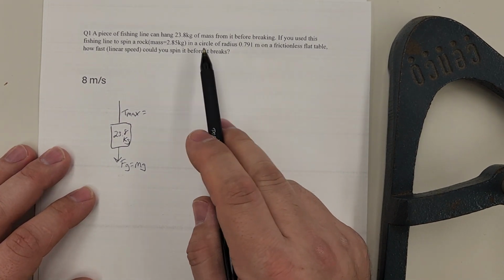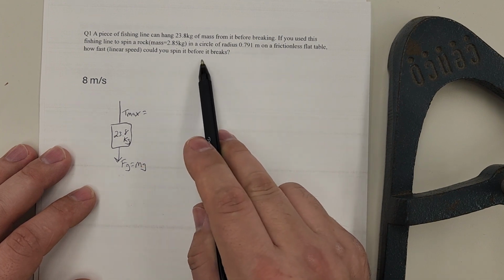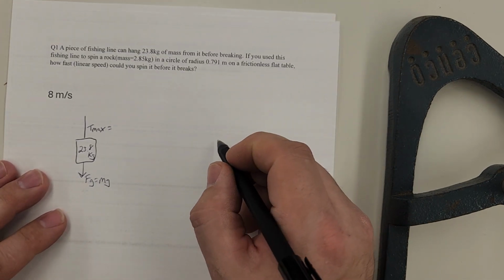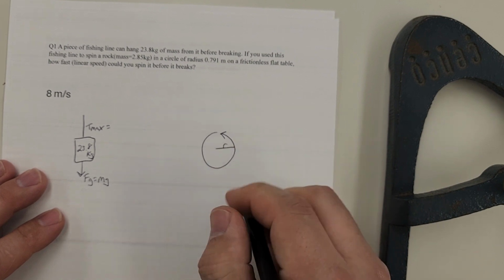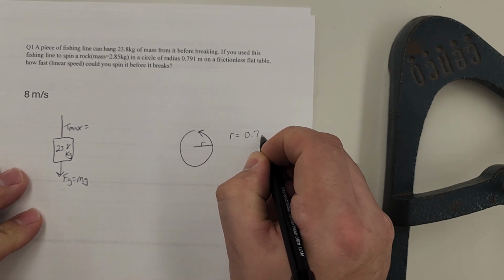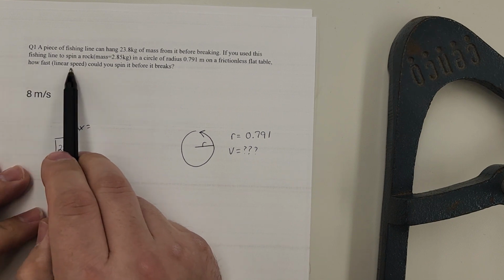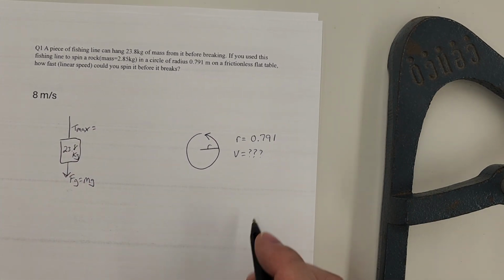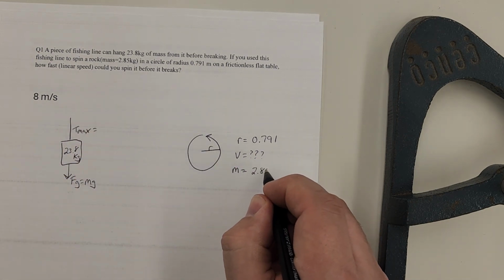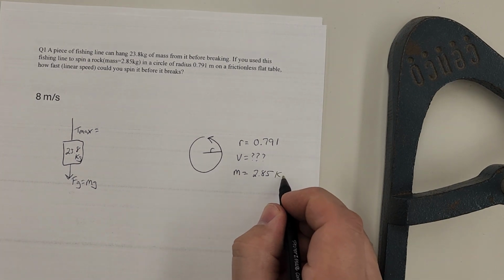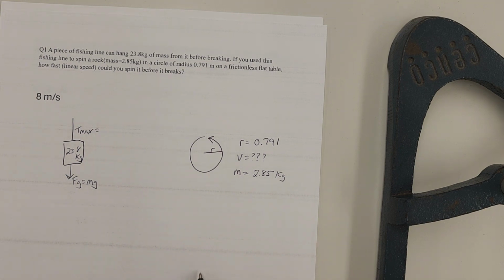The second part of it says that if you spin this rock in a circle on a frictionless table, how fast could you possibly spin it before it breaks? Okay, so in this case, we're going to go around and around in a circle of a radius r. That r would be equal to 0.791. V is what we're looking for, because this is linear speed. This m is different because now it's a rock, so it's 2.85 kilograms. And as we spin around, we'll see what happens with that rock.